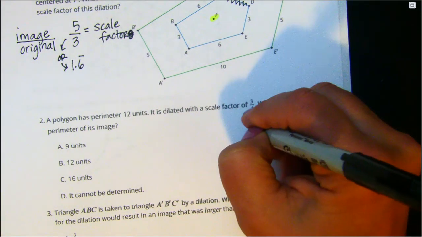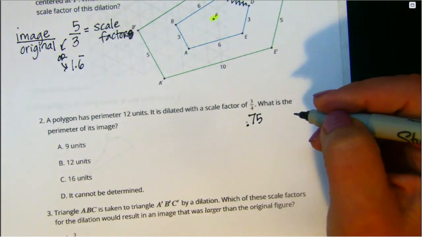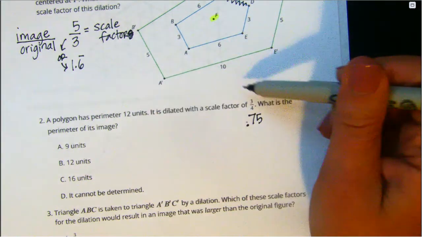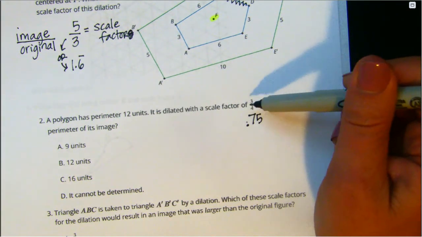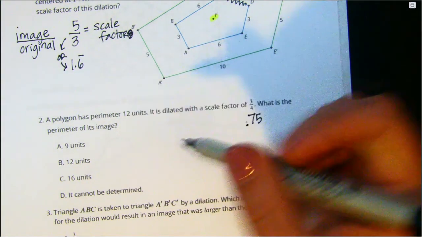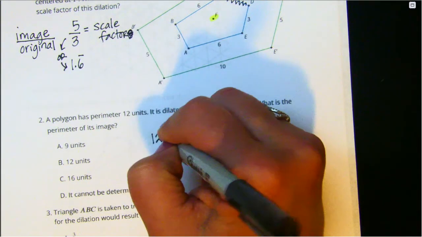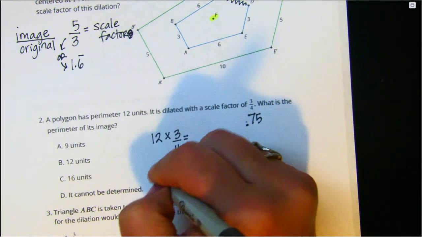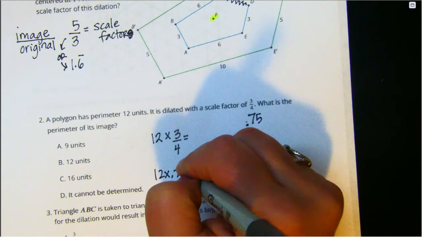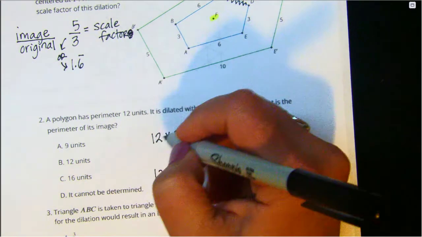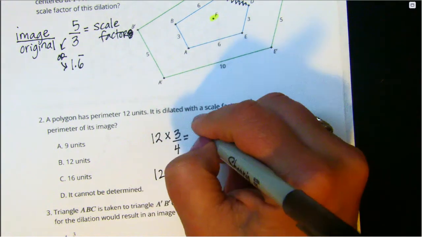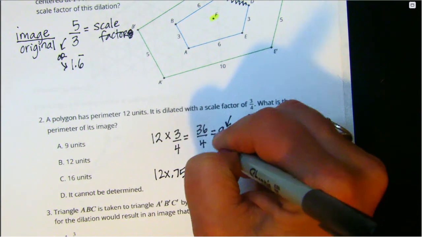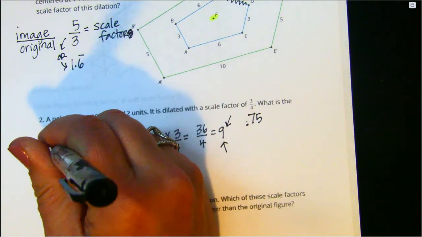We don't have to have a picture of the shape to know that if I dilate whatever this was by 3/4, then the perimeter of the new one is going to be 3/4 as big. So 12 times 3/4. You could change this to a decimal and type it in your calculator if you want. I'm going to show you how to do it in your head. 12 times 3 is 36 divided by 4. The new one would have a perimeter of 9.